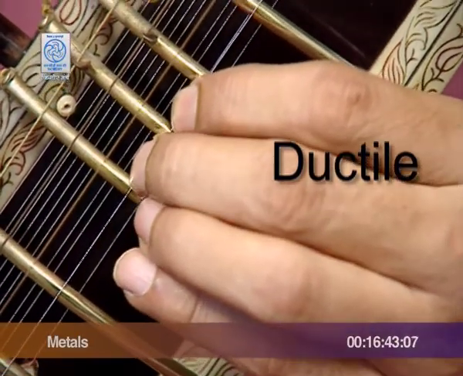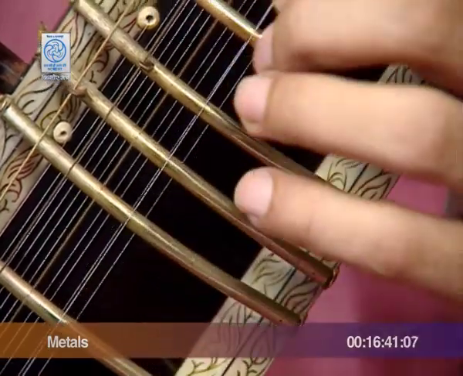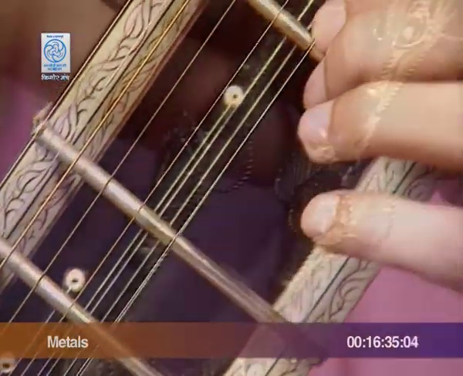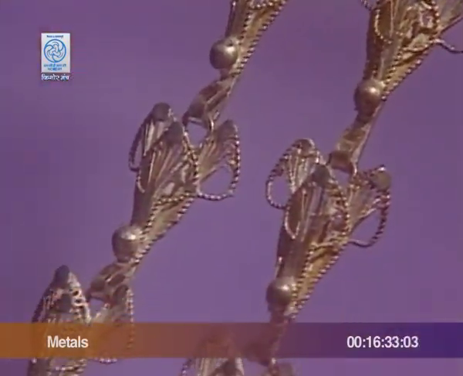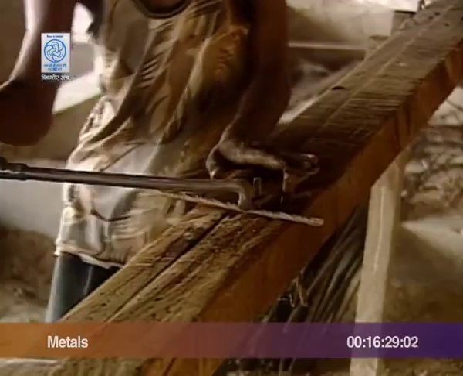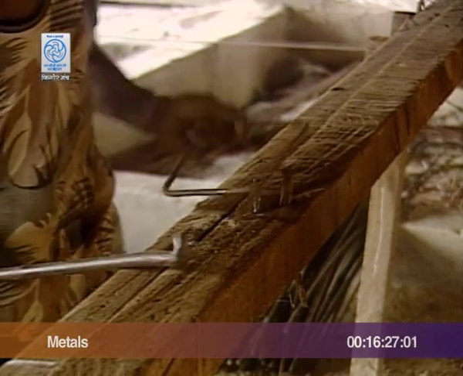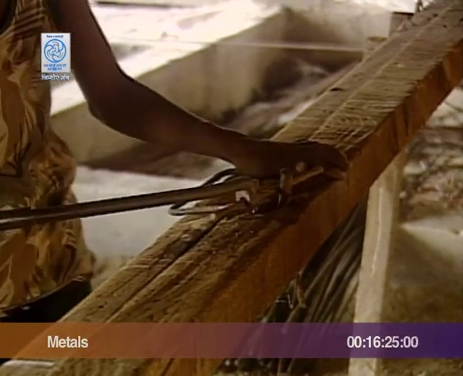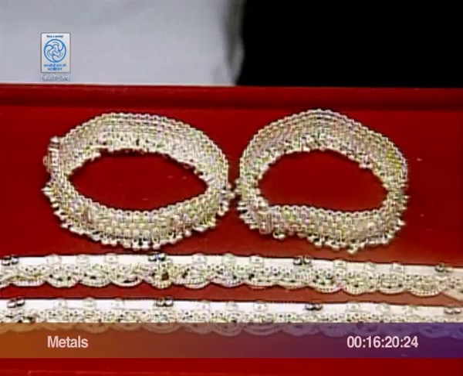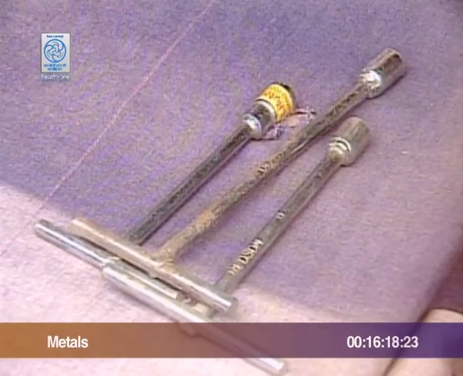Metals are also ductile, that is, they can be drawn into thin wires. Gold is the most ductile material. In fact, due to these properties, metals can be shaped according to our desire into utensils, ornaments, and tools.